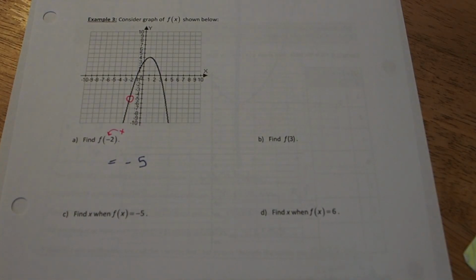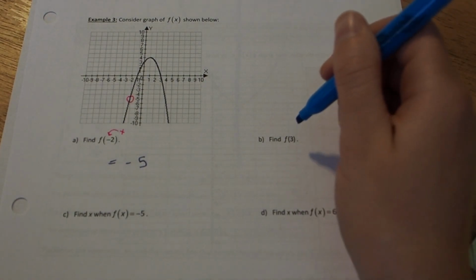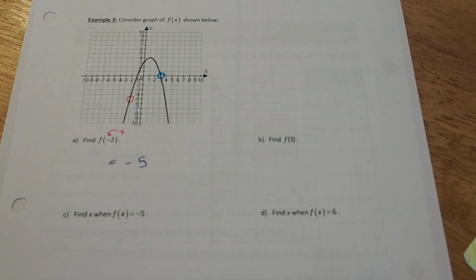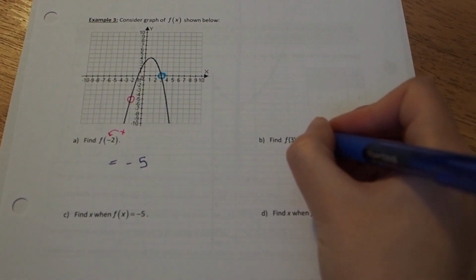Okay. Let's look at it again. Find f of 3. So f of 3, that one seems to be 0.